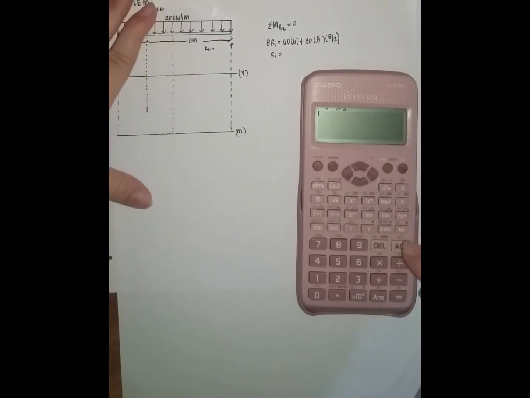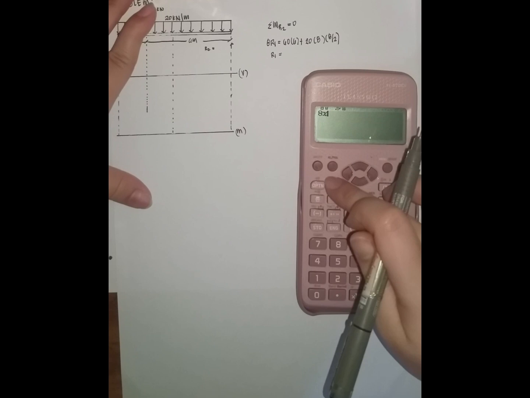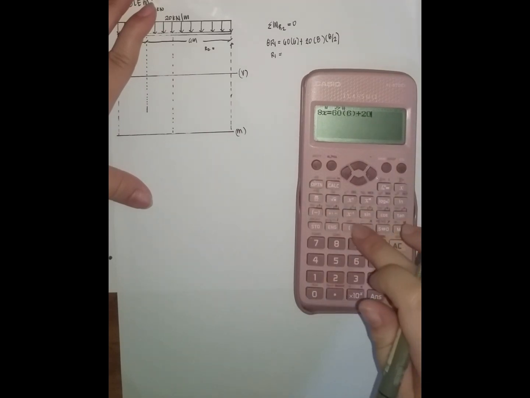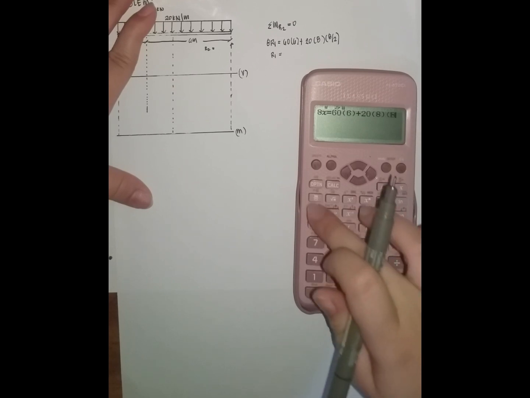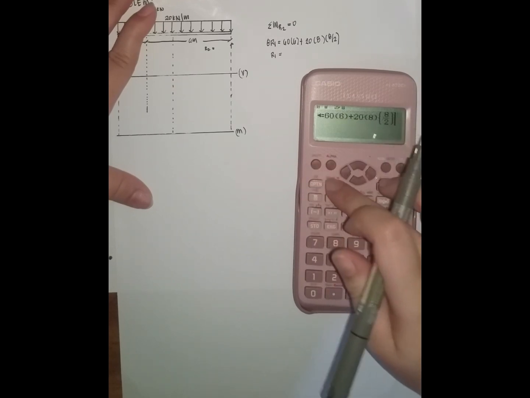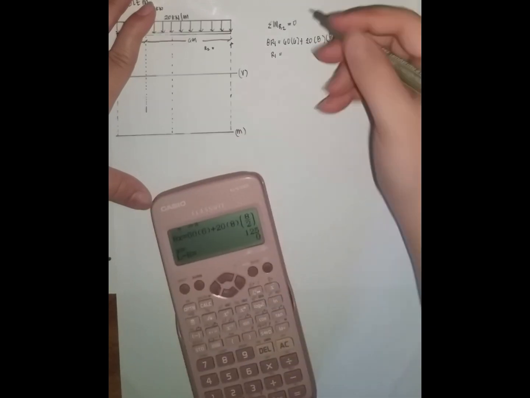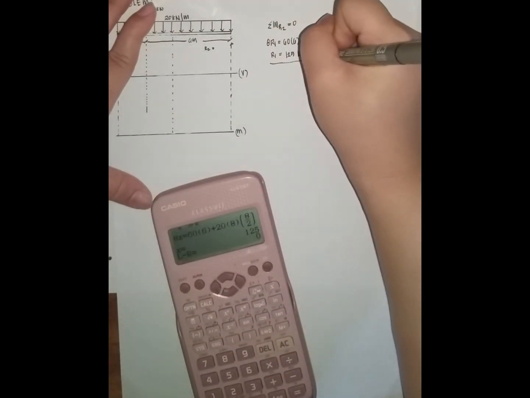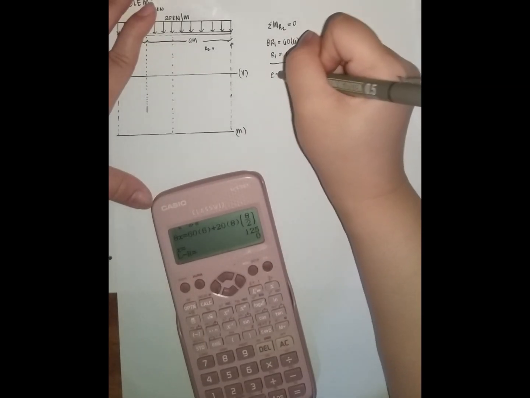So, we have 8. We'll just do shift solve to make it easier. We have 125 kN.